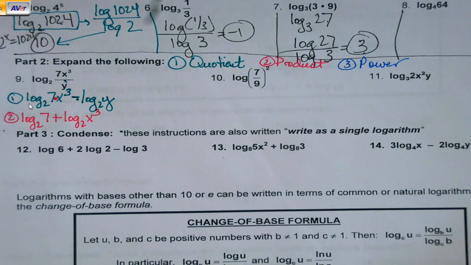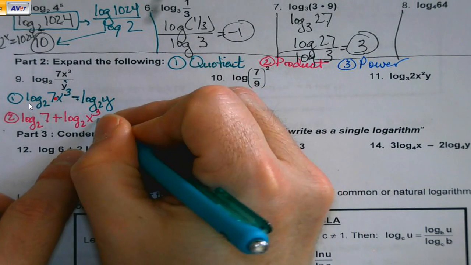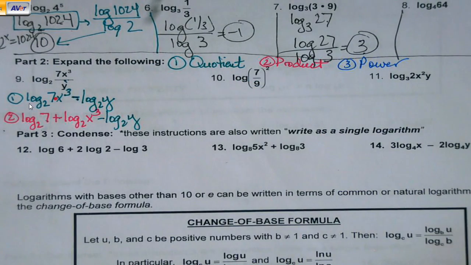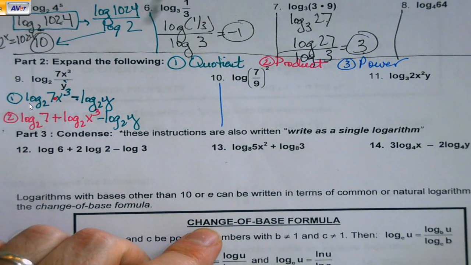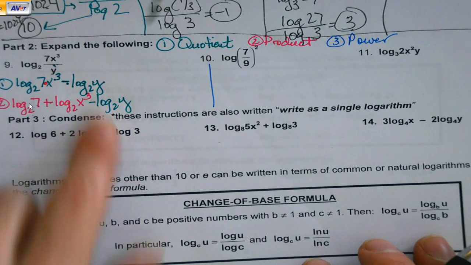So 7 times x to the third becomes log base 2 of 7 plus log base 2 of x to the third. Last part stays the same. There was no multiplying there. It's just y. And then we get to our last one, power. Now a power means, is there an exponent? Do I see any exponents? I do. So now what?